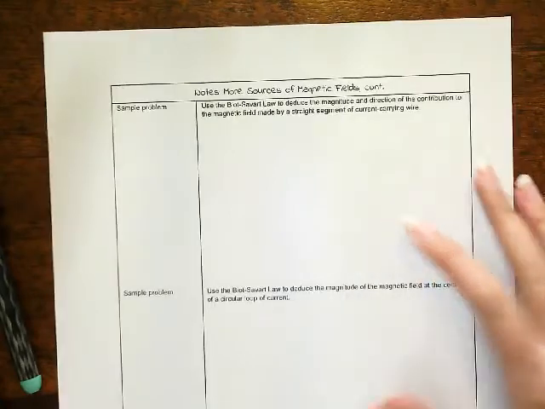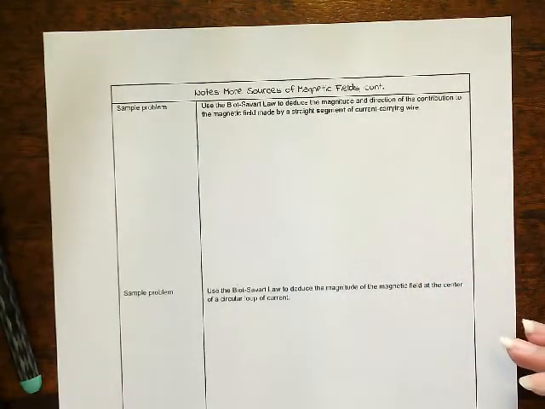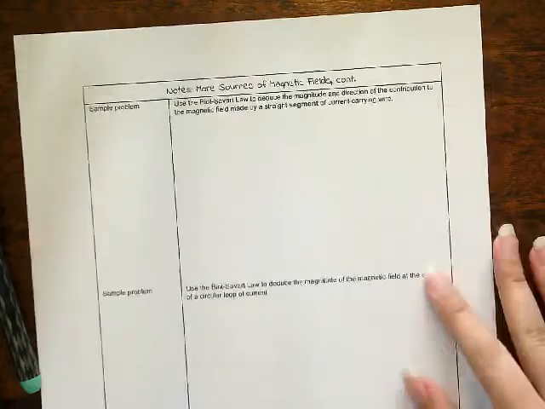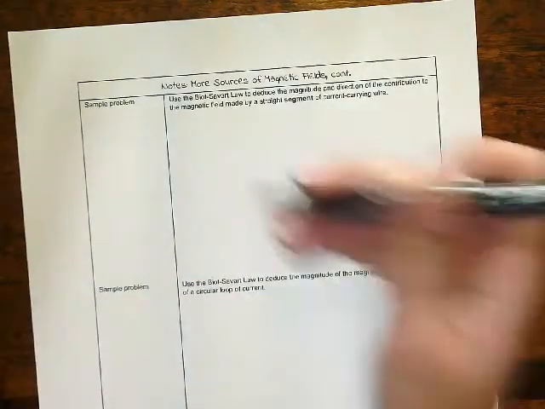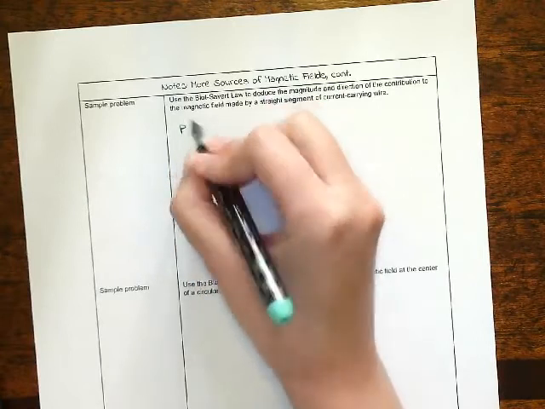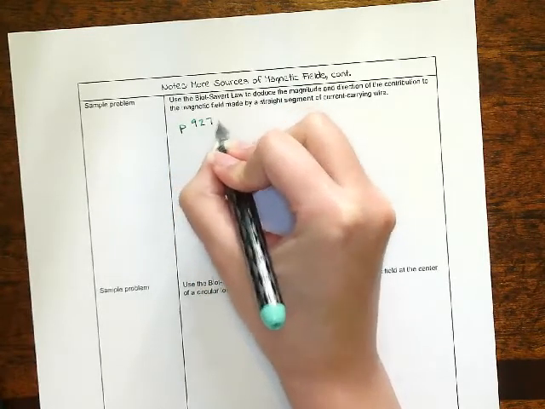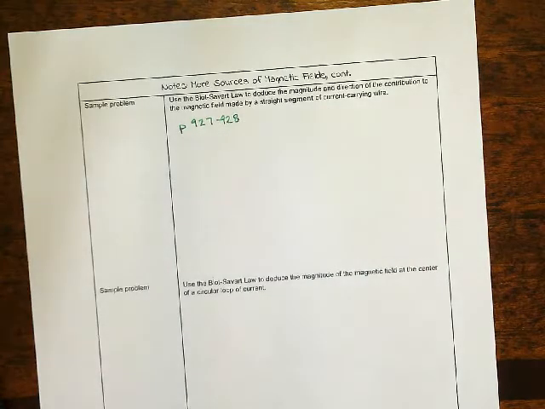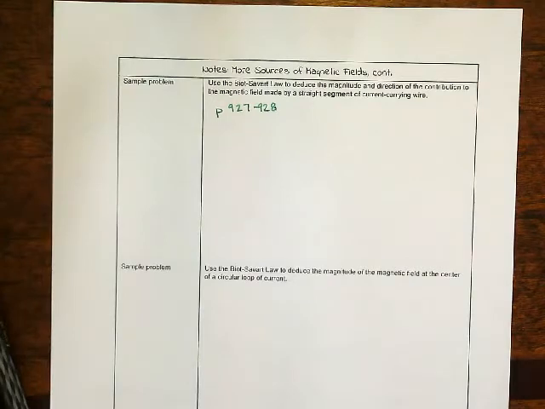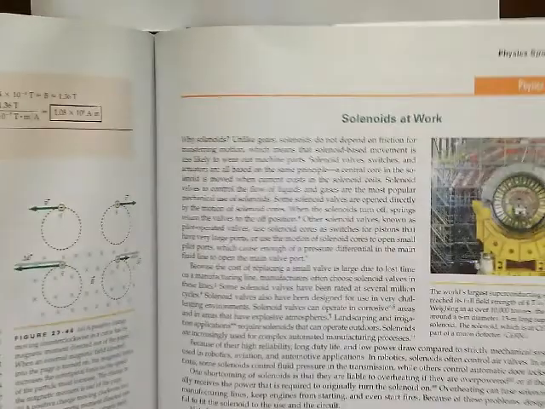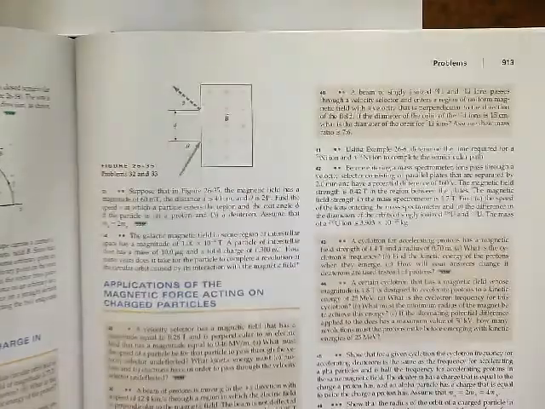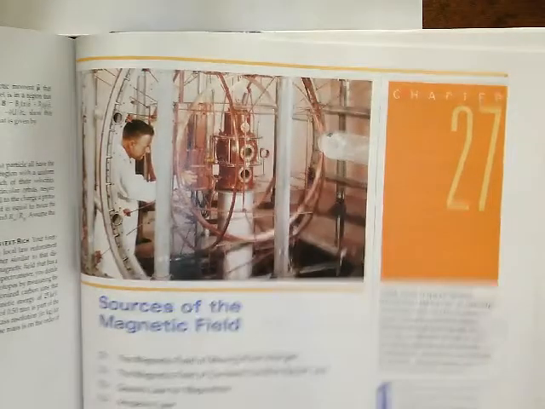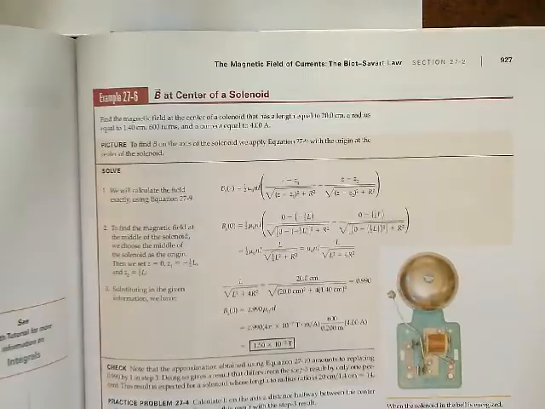You are forced into Biot-Savart if your wire is of a finite length. Yeah, it's really gross. I am not going to do it because you won't be asked to do it. You might be asked to set it up, but I really, really doubt that. It's in your book on page 927. I've been staring at this page trying to figure out if it's worth it to show y'all, and really I don't think it is.